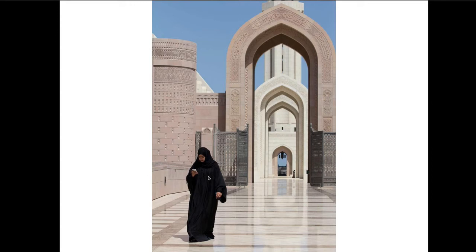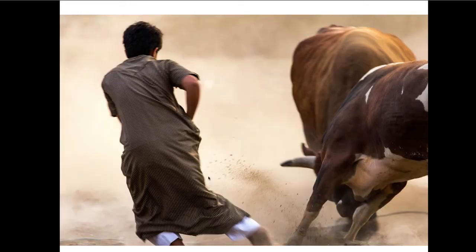And then you could end this story with a kid bullfighting in Oman. And I love this image, and that's why I would like to use it as my closing image. I would like to leave the viewer asking for more, and that's important for photographers to try to achieve.